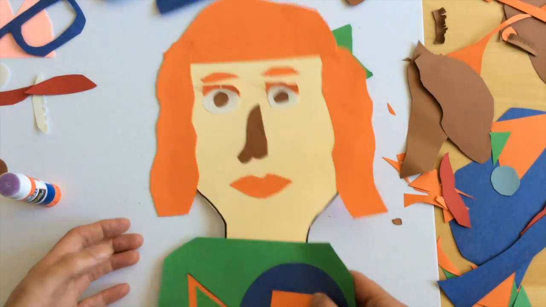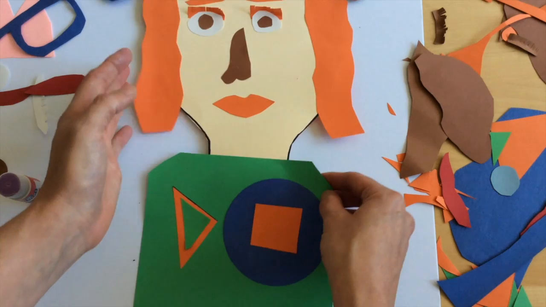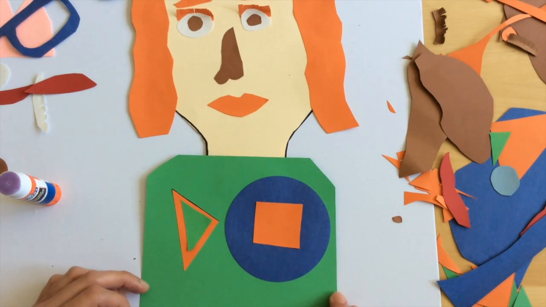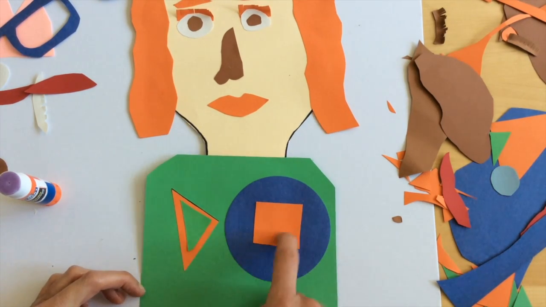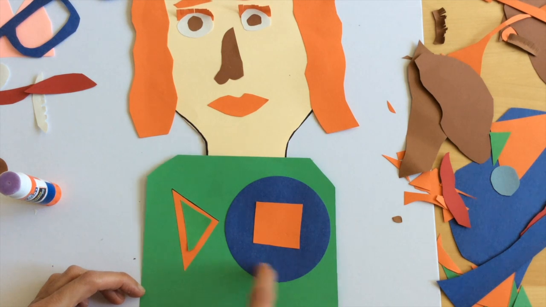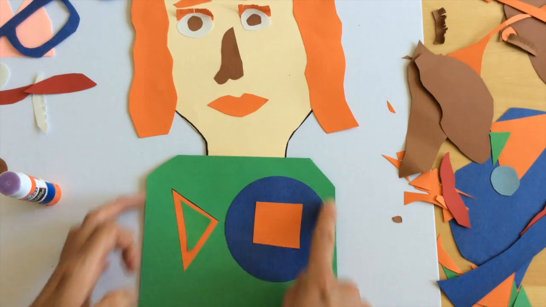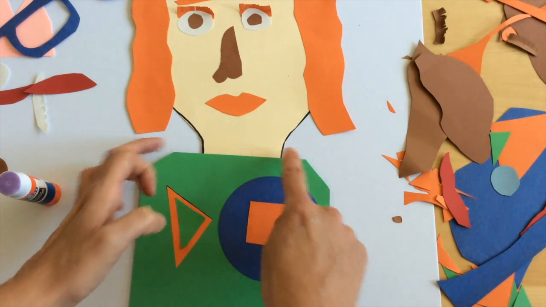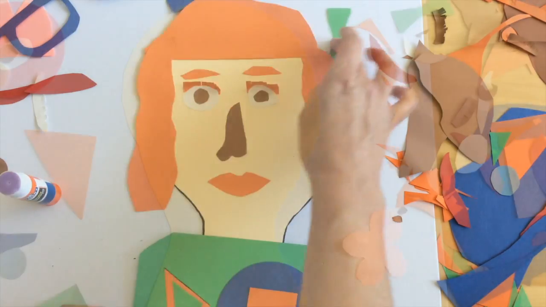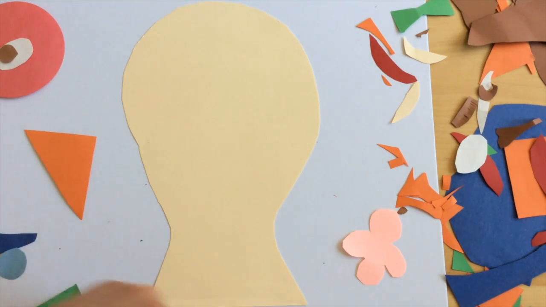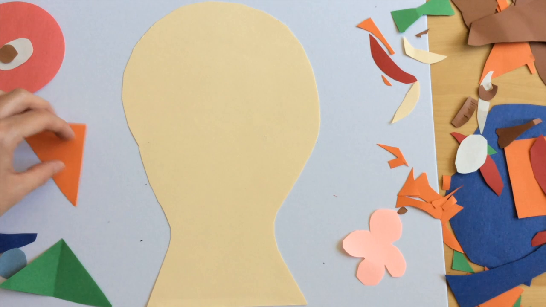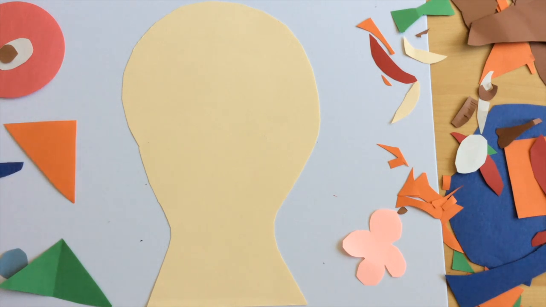Now, what about geometric shapes? What are some examples of geometric shapes you see on her? Yeah, the square, the circle, the triangles. Even this shape is a geometric shape. What about if you just wanted to experiment with this head shape and then practice all of your different types of shapes and cutting them out? So both are geometric and organic shapes.